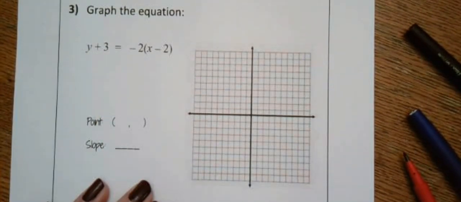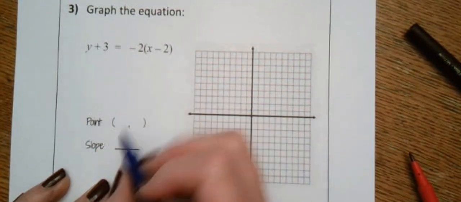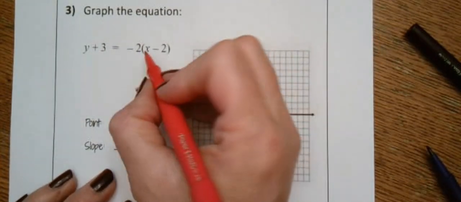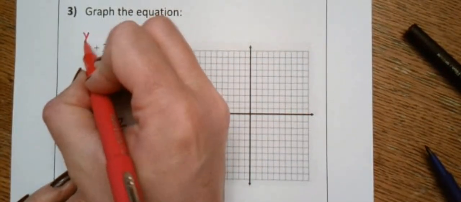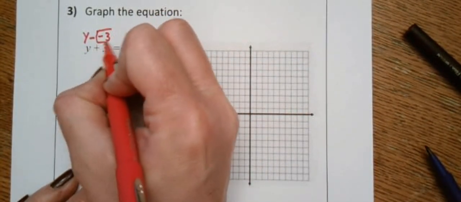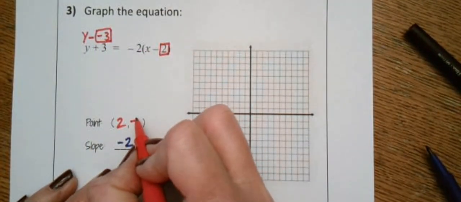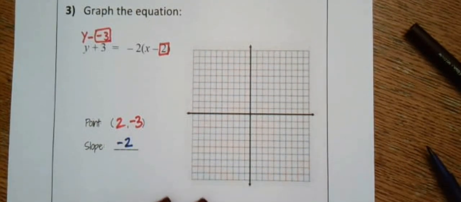Here's the equation to write down. Okay, what do we know? We need a point and a slope. So slope is -2, and the point, well, x minus the x coordinate, that's 2. This came from y minus -3. So that's why it became plus. So the y coordinate's actually a -3. Be careful with that. We have to get the correct point for this to work.